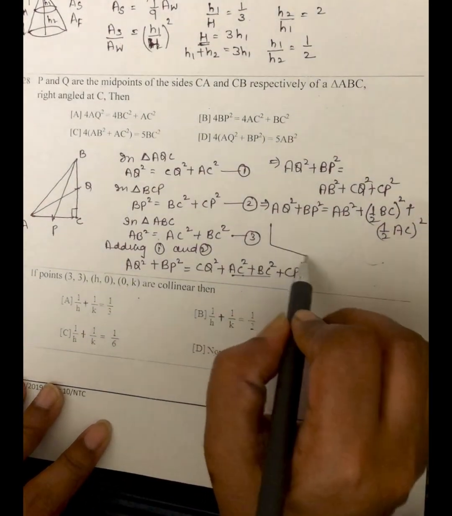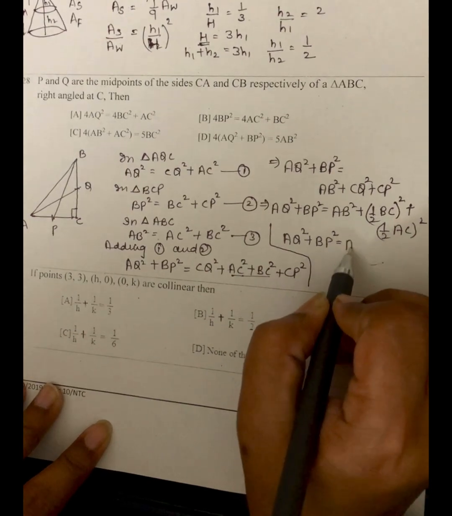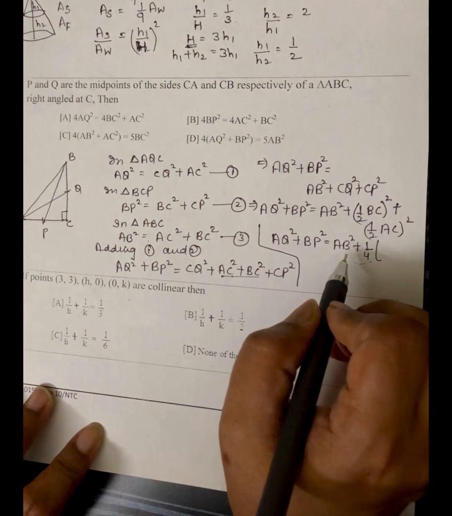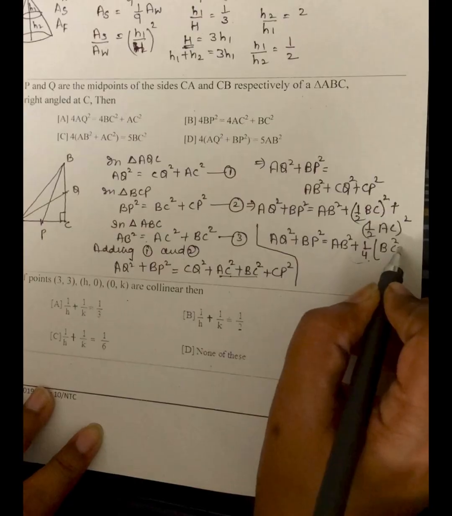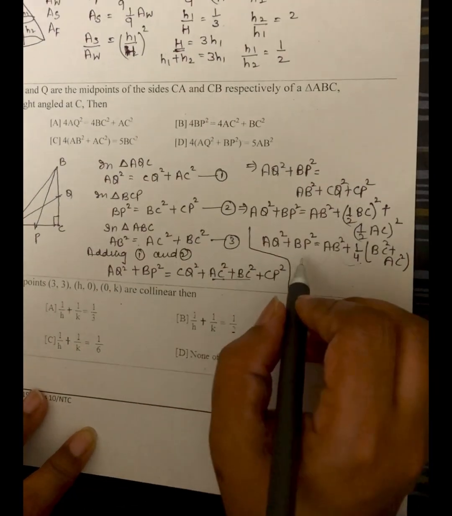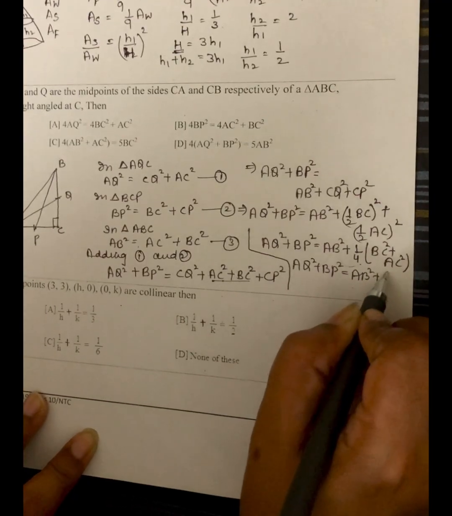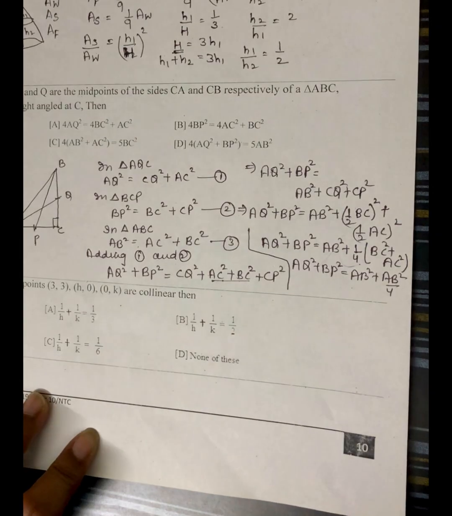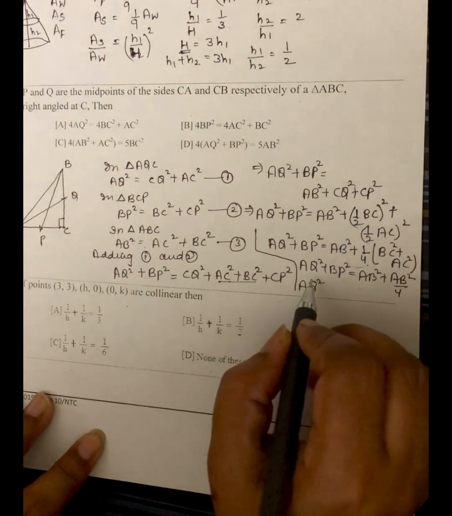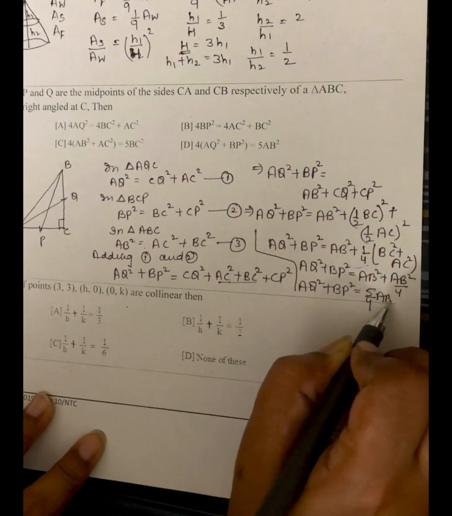So from here we get AQ square plus BP square equal to AB square plus 1 by 2 whole square, which is 1 by 4. Take this common, and inside we have BC square plus AC square, which is again AB square. So AQ square plus BP square equal to AB square plus AB square by 4. On solving this, we get AQ square plus BP square equal to 5 by 4 of AB square.